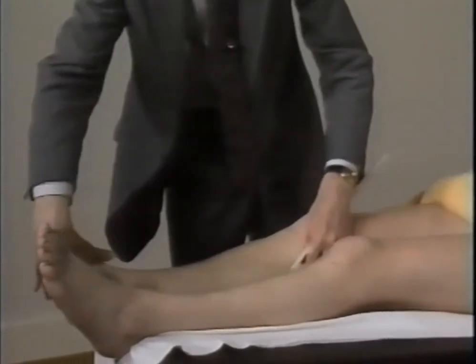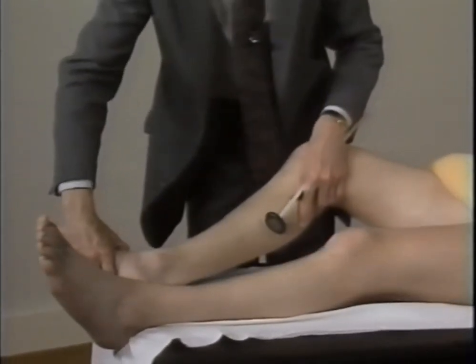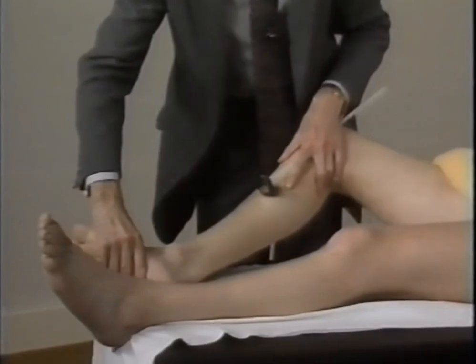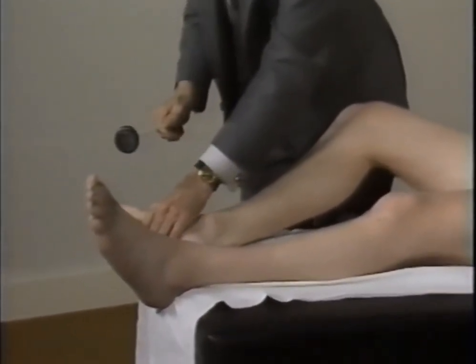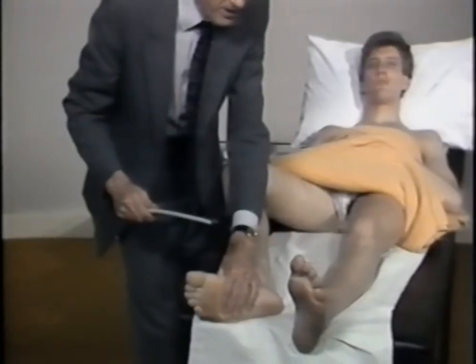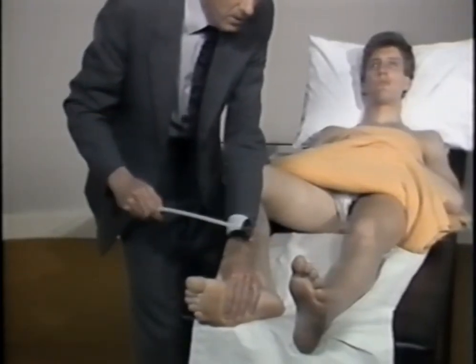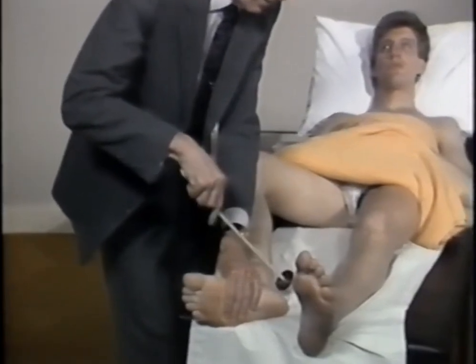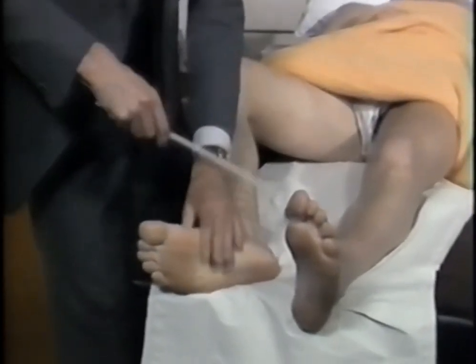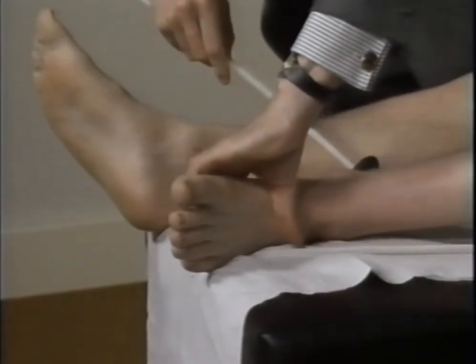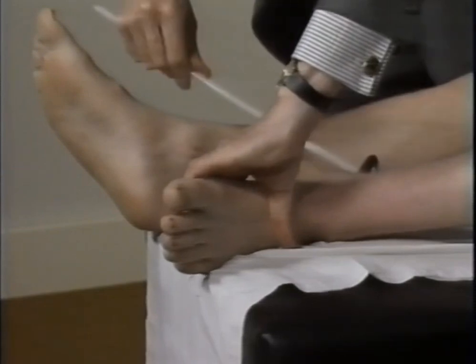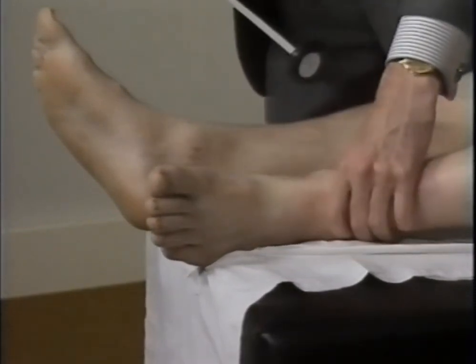For the ankle jerks, I need to bend the knee, let the leg fall outwards, put one hand on the foot, use it to tense the Achilles tendon, and then strike the tendon. And on the other side, again, bend the knee, let the leg fall outwards, tense the Achilles tendon, and I get a response.